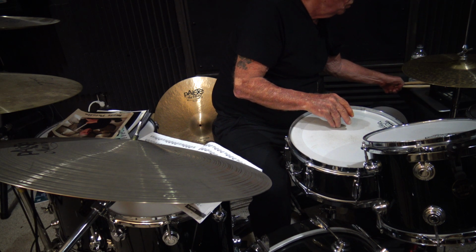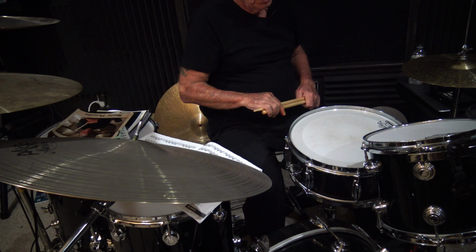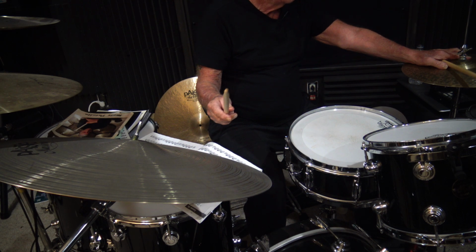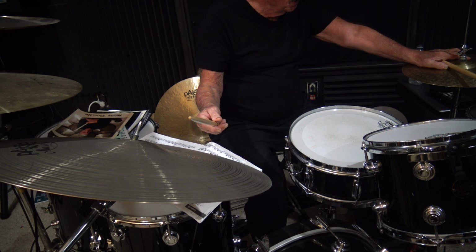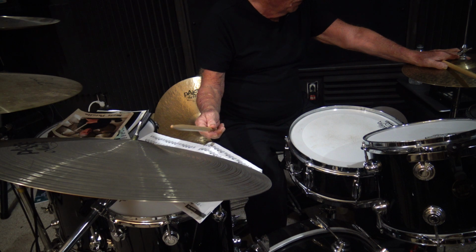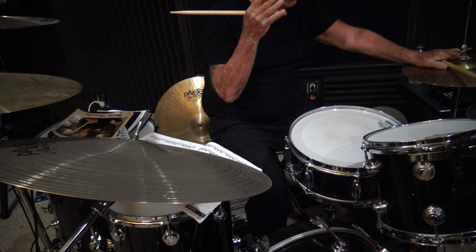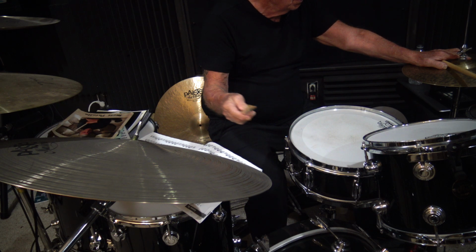Well, there's nothing to coordinate the last two. You're playing quarter notes. You got to think triplets here, Charles. Like 1 and 2 and 3 and 4, and you're thinking triplets and the first note of the triplet is the downbeat. So you're counting.